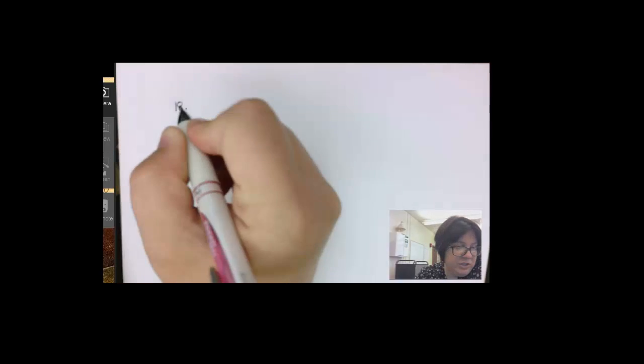Okay, I'm going to go over number 18 on the review. So 18, which is kind of a tricky one. So sine 2 theta equals cosine theta.